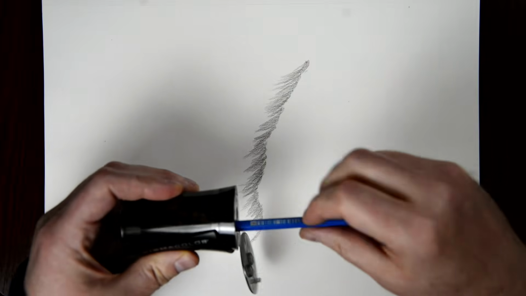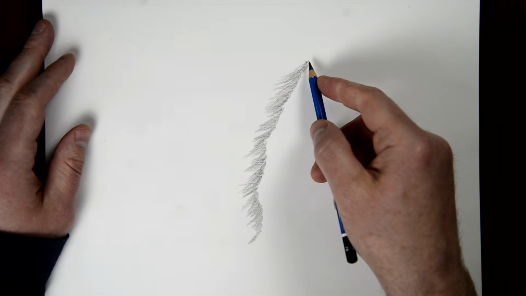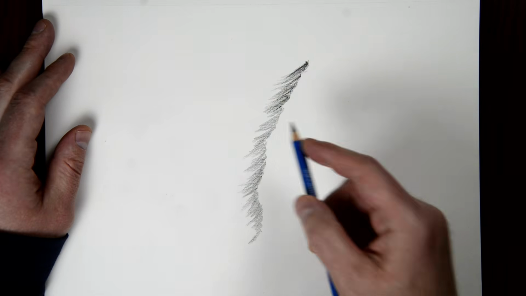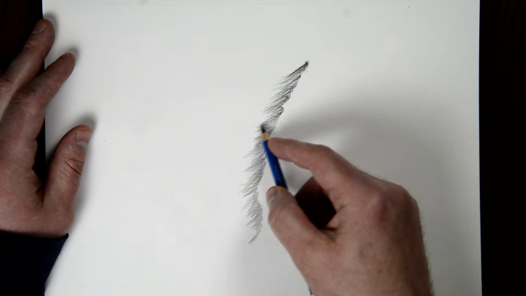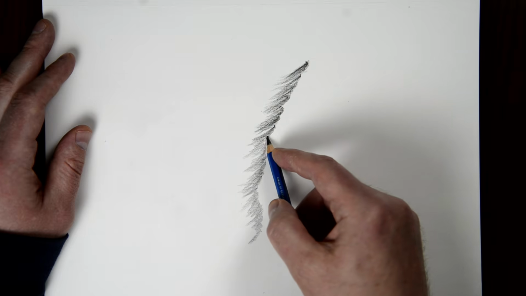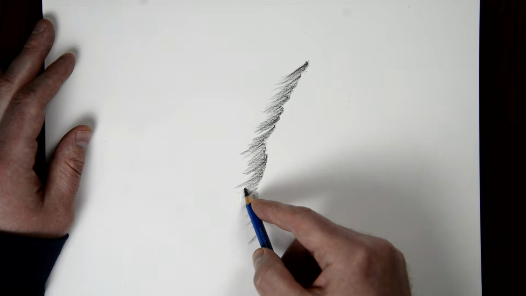Now I'm going to layer a 7B pencil on top of that, doing the same thing. And as I go here, don't fill it in quite as thoroughly as you do with that softer layer. And you don't have to use a 2B and a 7B pencil. Just have a range of lighter and darker values. But with this pencil, I'm just doing that same thing, just pulling down and to the left a little bit.